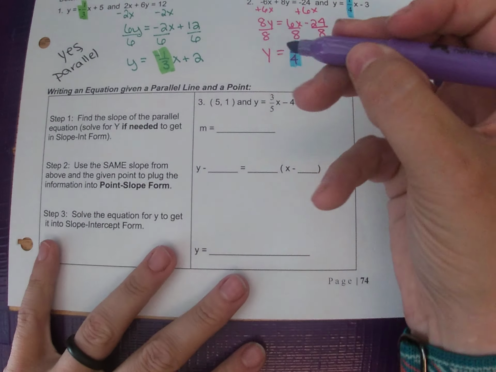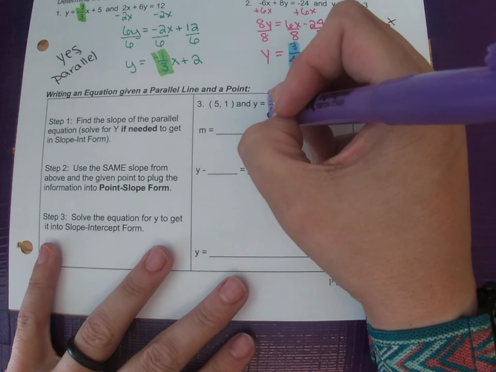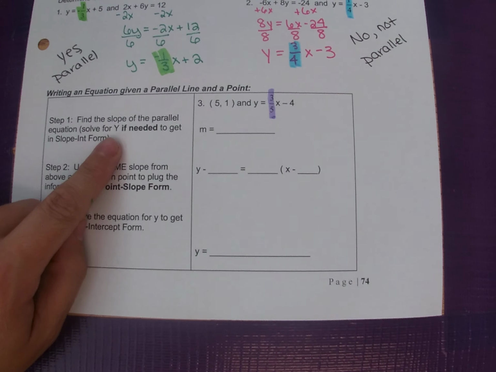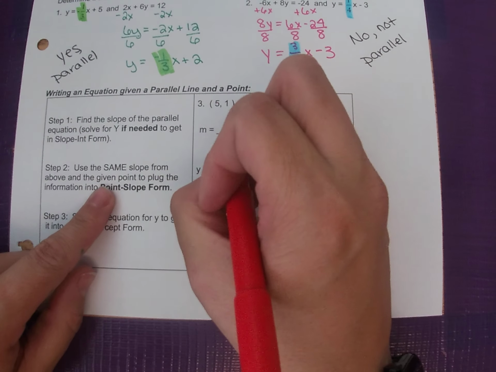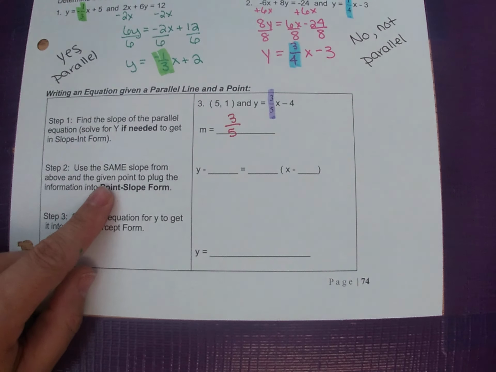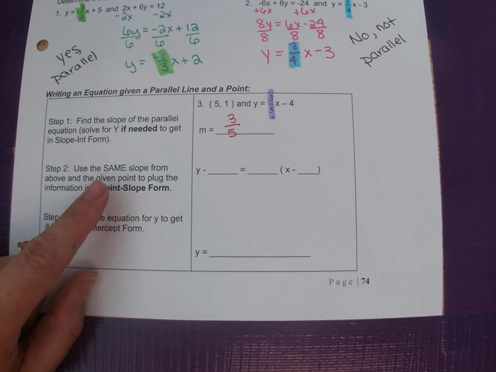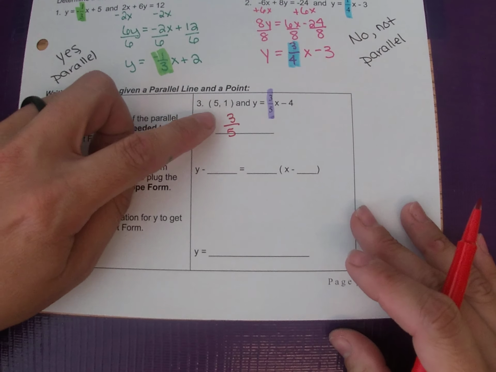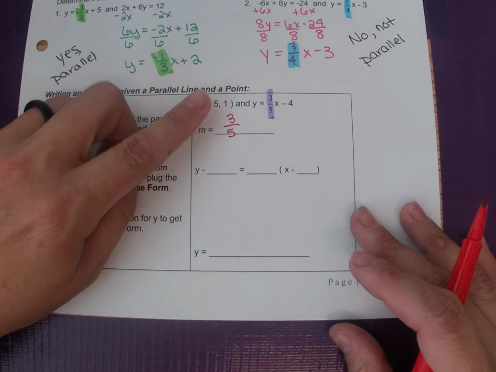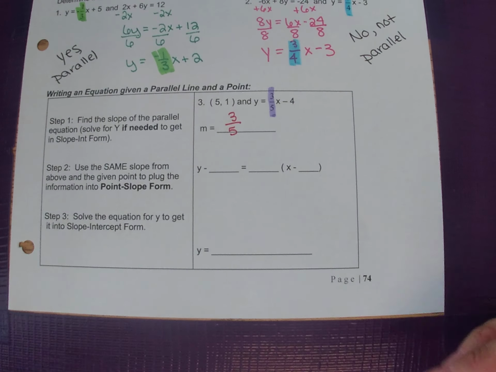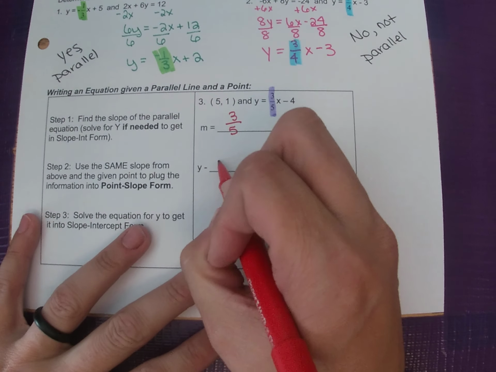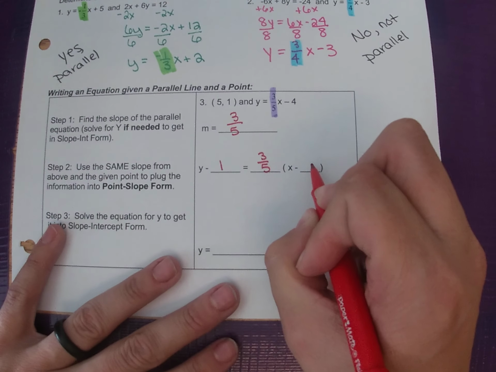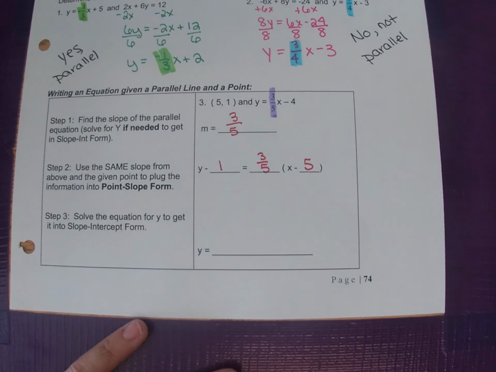Lines that are parallel have the same slope. So I'm going to find the slope of that line and then keep the slope the same. So I want to use a slope of 3/5. I also know I want it to pass through the point (5, 1). So when I have a slope and a point, I'm going to plug this into point-slope form. So I'm going to say y minus my y coordinate equals 3/5 times x minus my x coordinate.